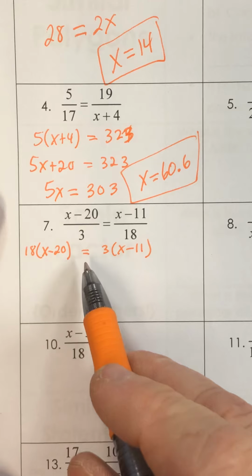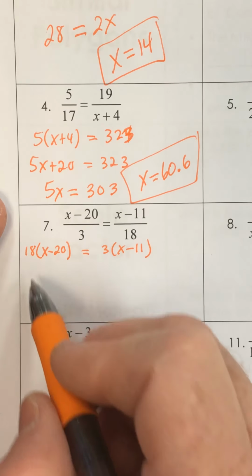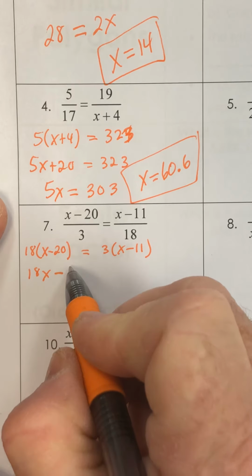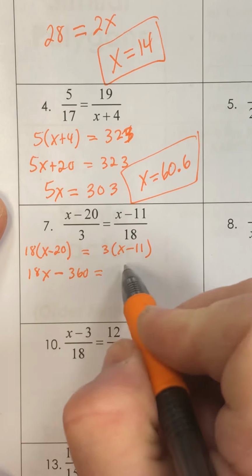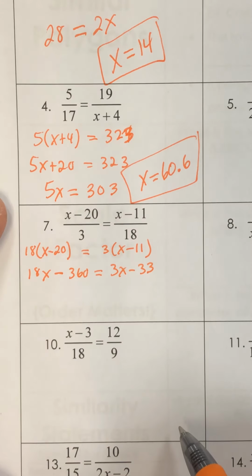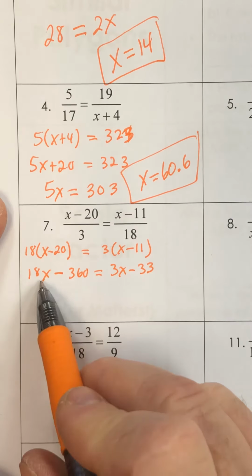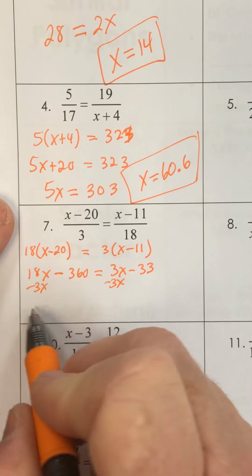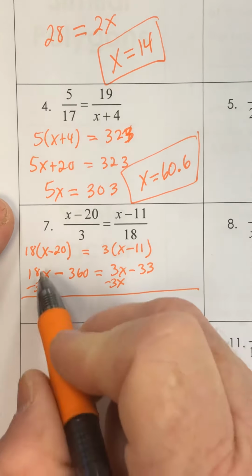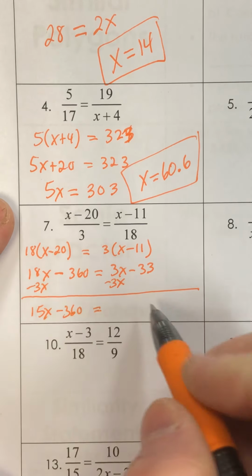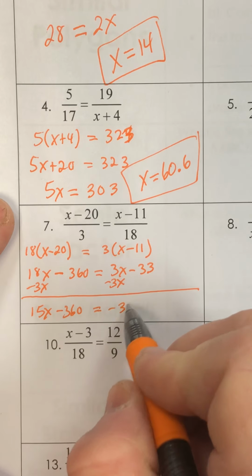So if I multiply the 18 through, that's going to be 18x minus 360 equals 3x minus 33. All right, now we solve. So I'm going to subtract 3x. So this will be 15x minus 360 equals negative 33.